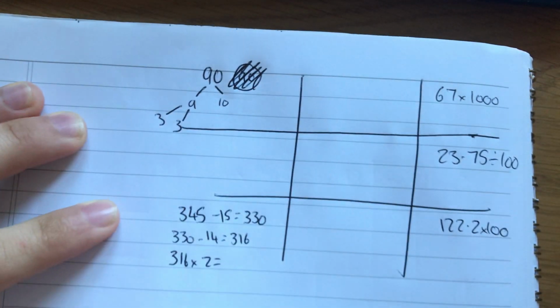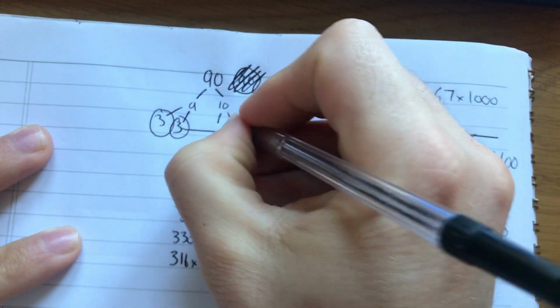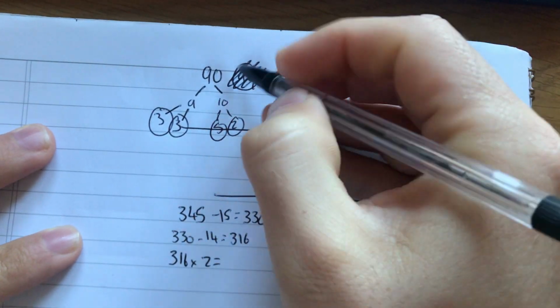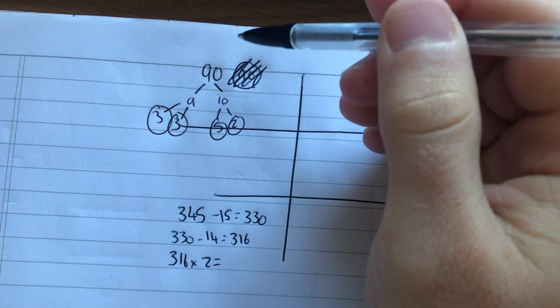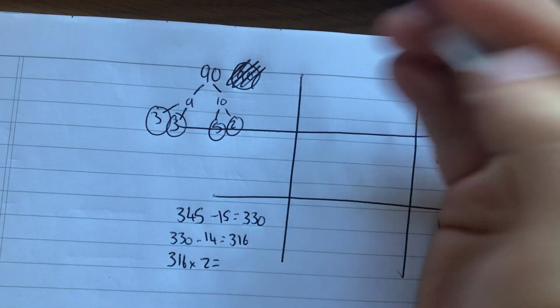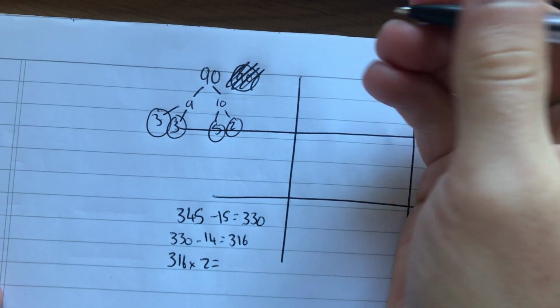3 times 3 is 9. They're now prime. 10 is 5 times 2. They're both prime. So just because you get a bigger number, I'm not giving you the 20 or 25. Use times tables. 90, well, it's just in the tens, isn't it? So 3 times 3 times 5 times 2. Beautiful.